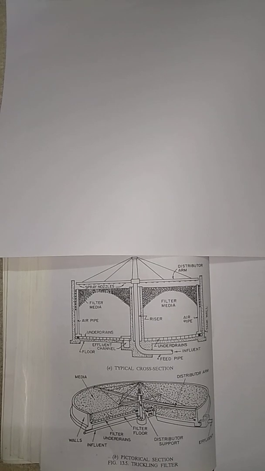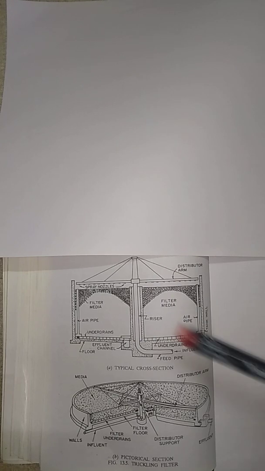Now, the filter is also called a percolating filter or sprinkling filter. Why is there the sprinkling effect? It consists of coarser filter media over which all the sewage is sprinkled, or it trickles down by means of spray nozzles. That is the reason why we call it a trickling filter.